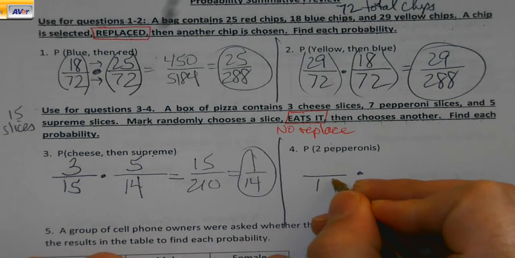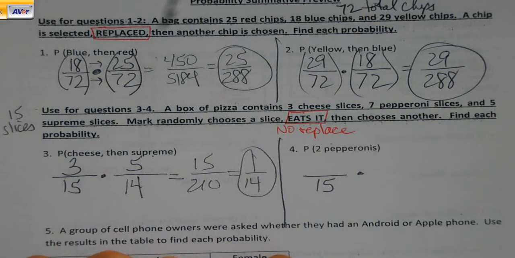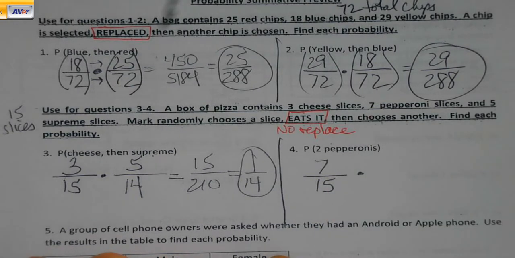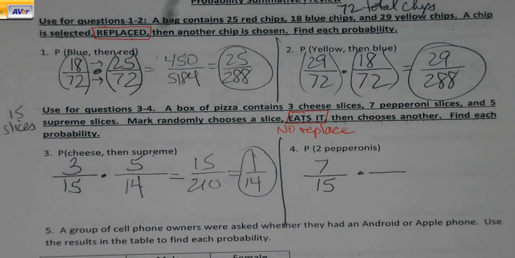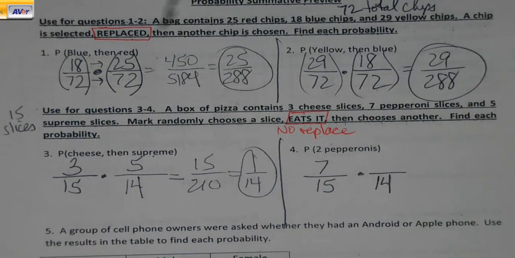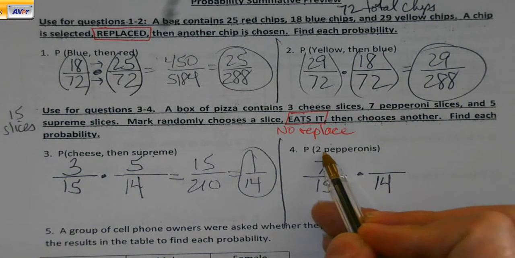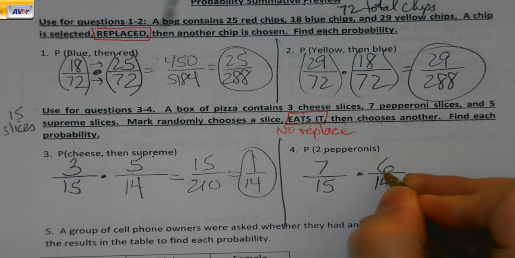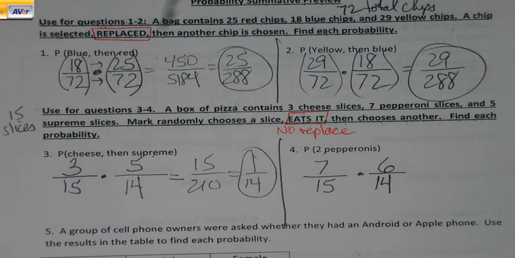So what we're going to do here is we're going to get that 15. Okay, we get our 7, because there's 7 pepperoni slices. But now we have, I'm just going to call it double trouble. Because now I had that pepperoni slice and I ate it. Now there's only 14. But now I've really got to watch it, because the slice I ate before is the same type I'm trying to get now. So now there's only 6 slices of pepperoni left.